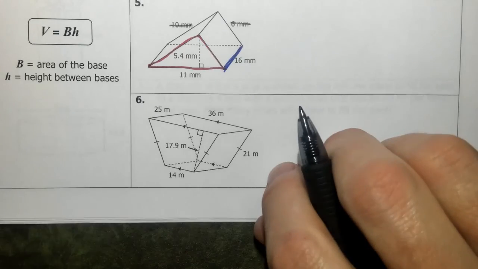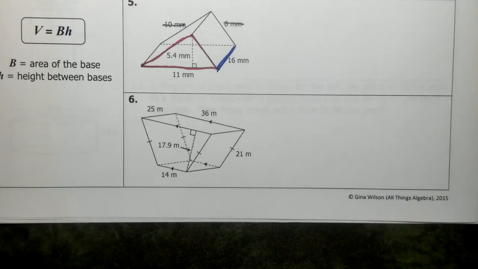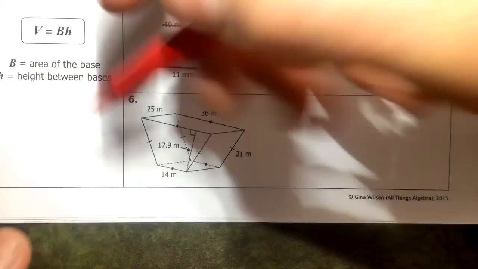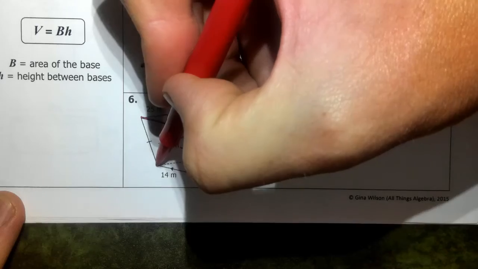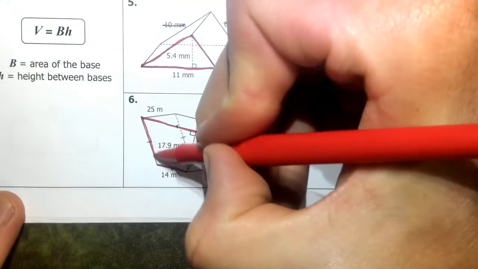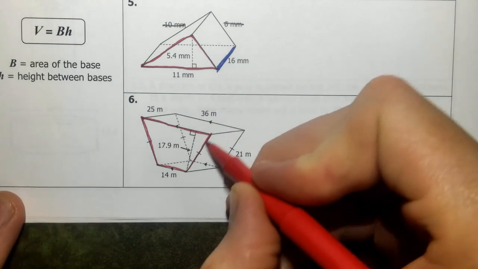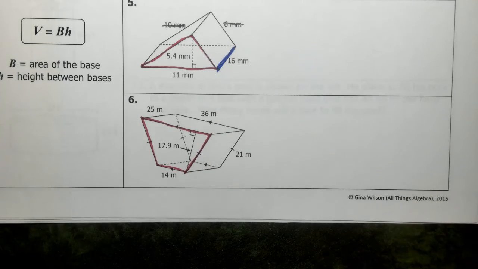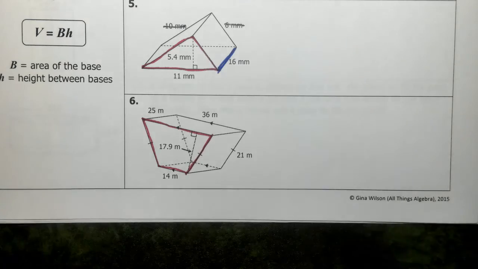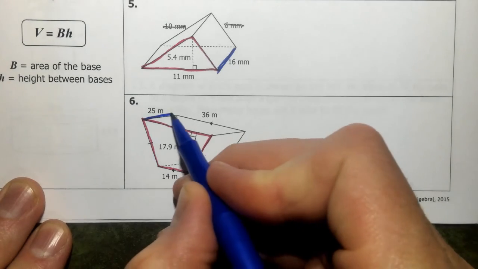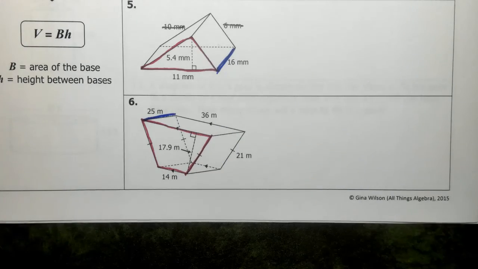Okay, for number 6, we have a trapezoidal prism. I'm just going to trace these out again so you can see. So we have the trapezoid, this, okay, and then the distance between that trapezoid that's a base and the trapezoid on the other side would be 25 meters, so we're going to use that for the height of the prism.